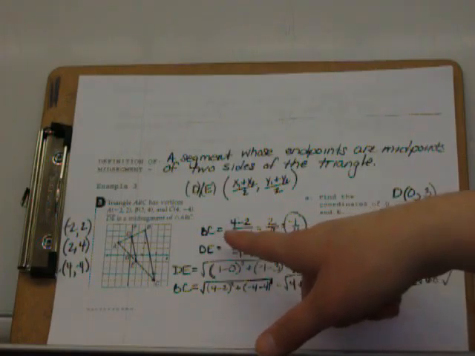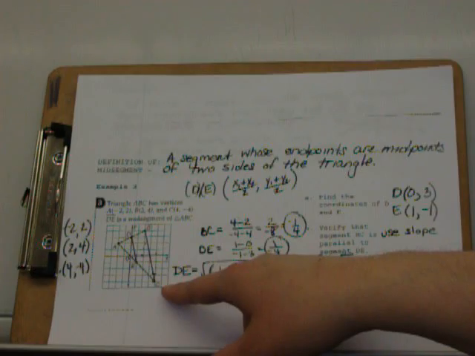We do the same thing with BC, just here. Okay, so you're going to take these two ordered pairs. You're going to go 4 minus 2, and then negative 4 minus 4. And then you're going to find that they both have the same slopes. The last part of this particular question is to say we want to verify that DE is half of BC.